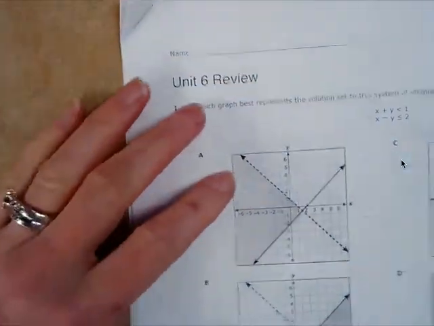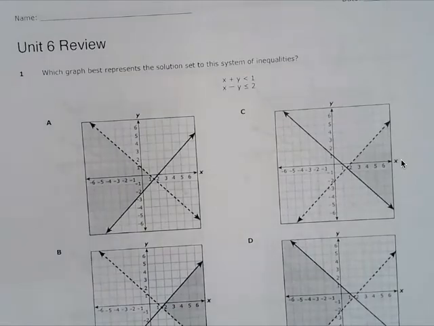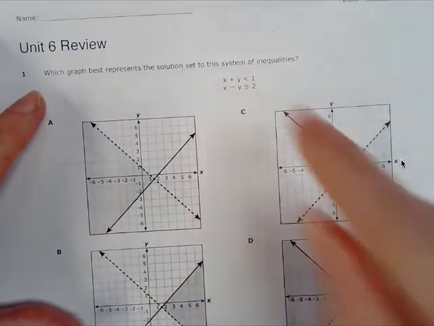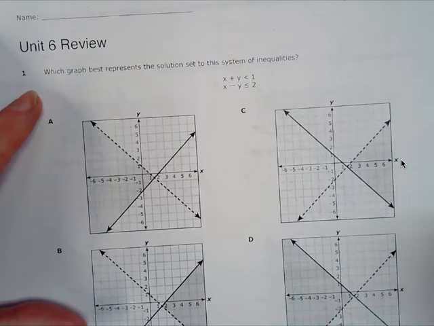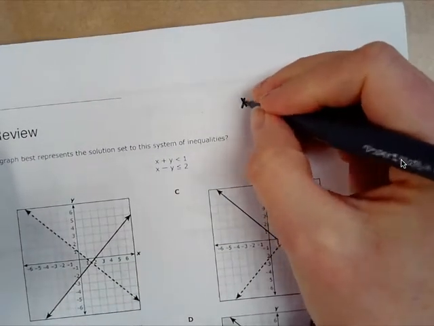Let's look at the first problem. Which graph best represents the solution set to the system of inequalities? So each one of these is not solved for y, so we've got to solve them for y. I'm going to write it over here.